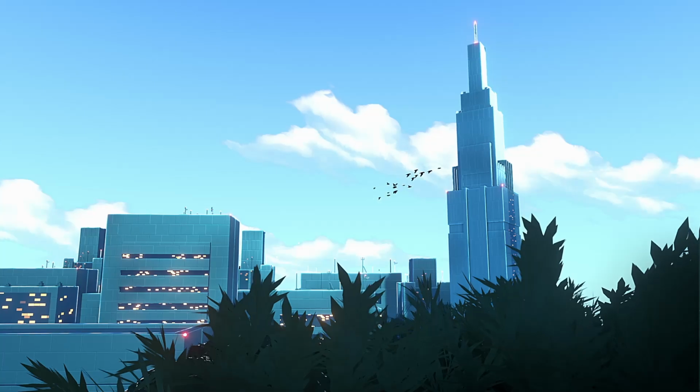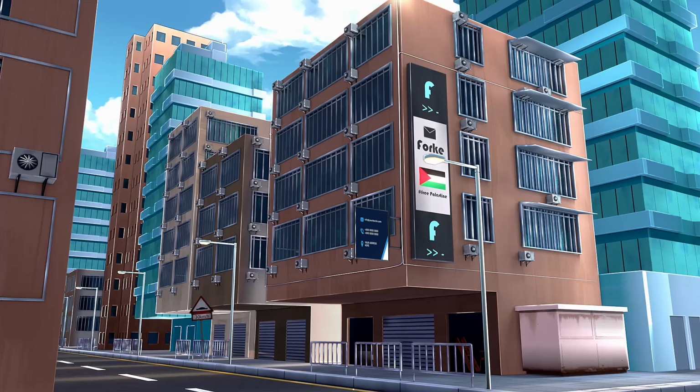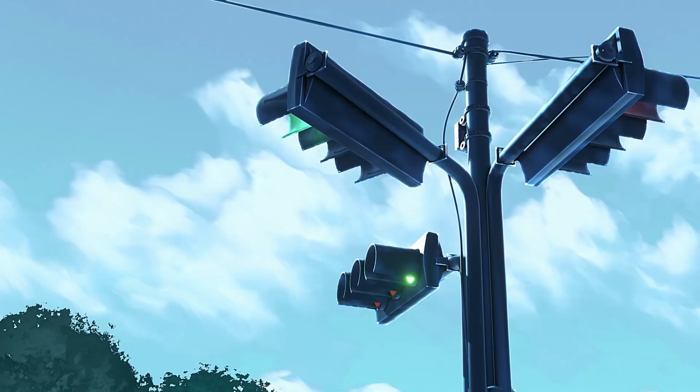Okay, so today is the second tutorial of the Anime Node Basics series. Today we are going to be speaking about the gradient node. So let's get started.